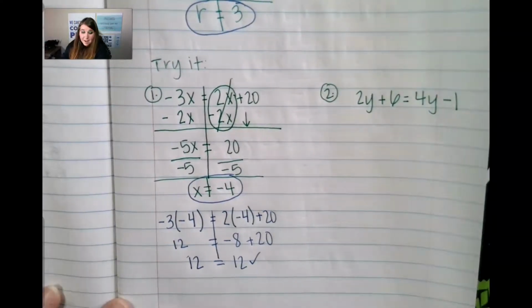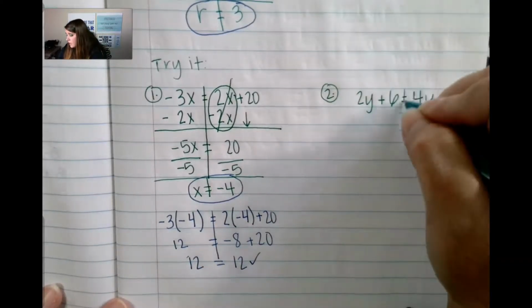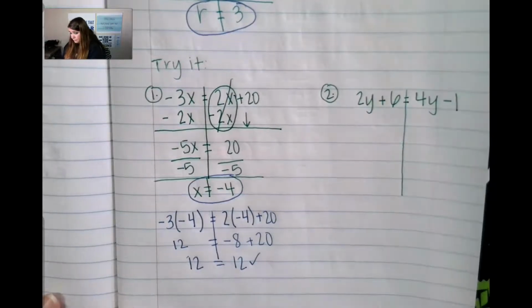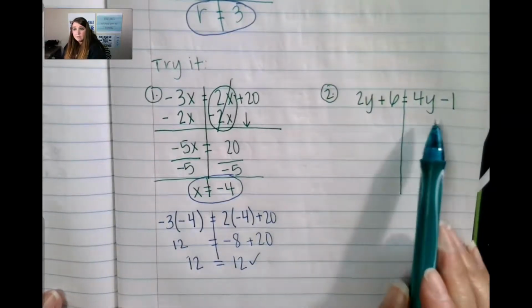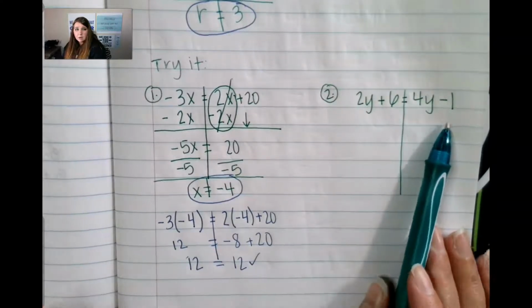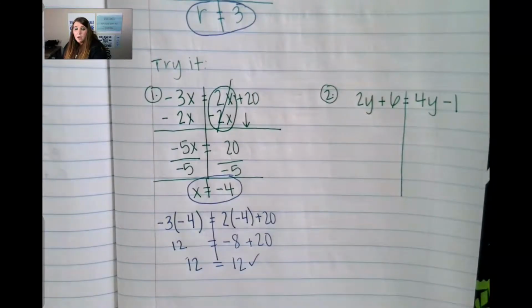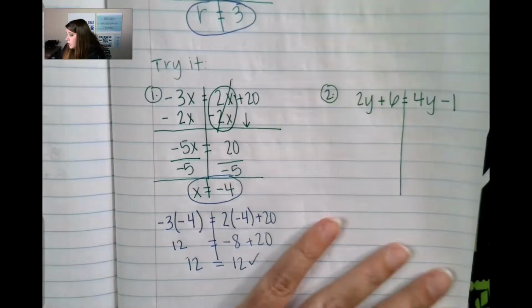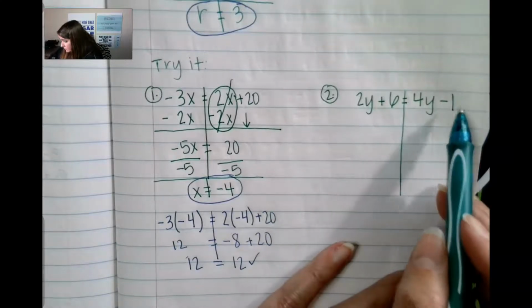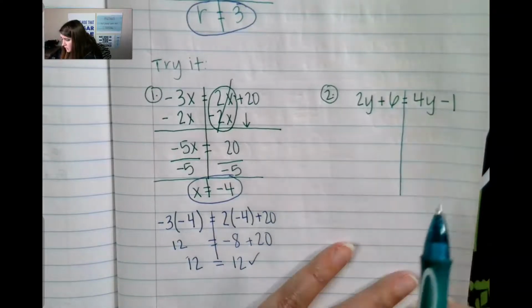Okay, now let's do this problem. This problem is a little bit different because we have both constants and variables on both sides. I wish they would have given us this as our practice one up above. But that's okay. This is part of the try-its. This is part of our learning. So we're going to start with moving variables to one side and moving constants to the other.